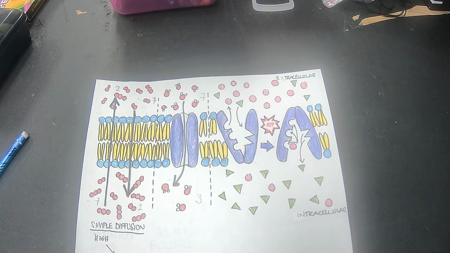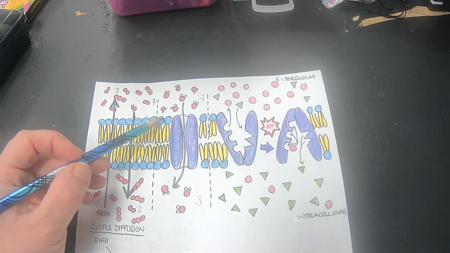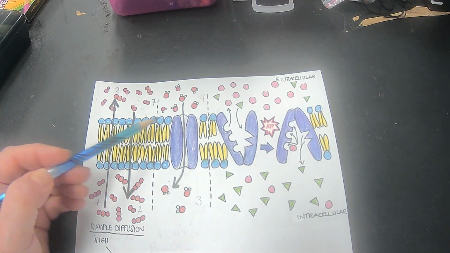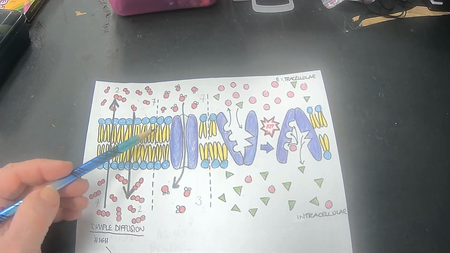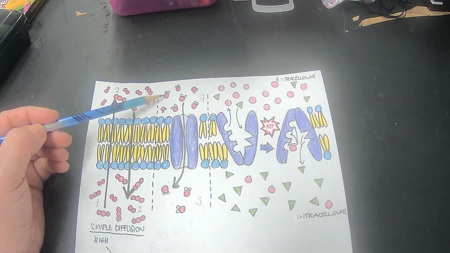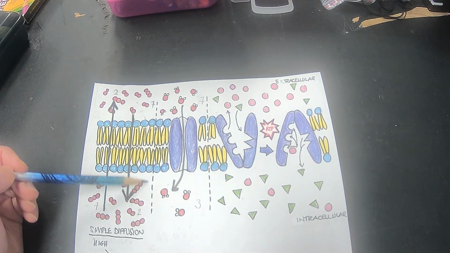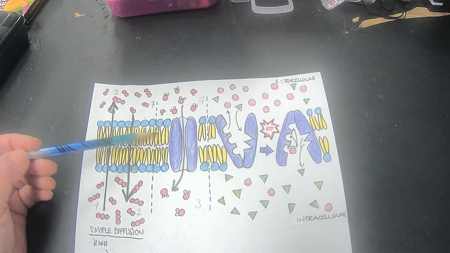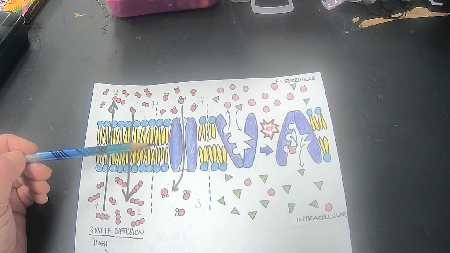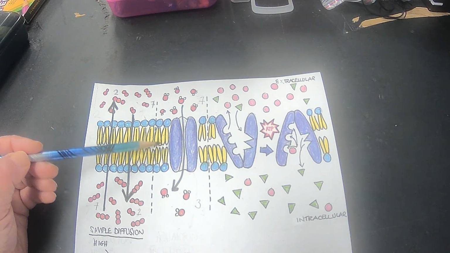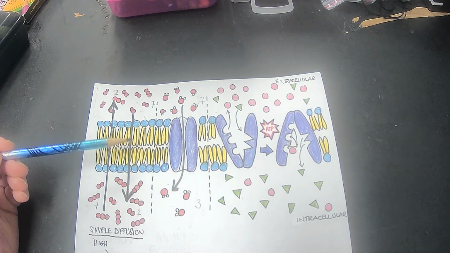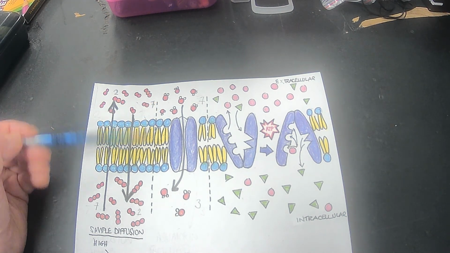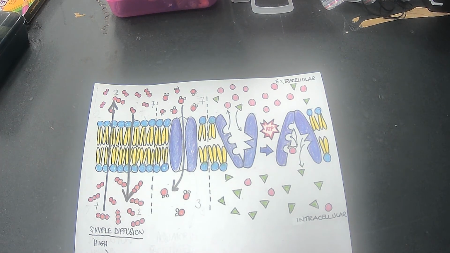But here's the difference. You remember we talked about how the phospholipid bilayers have the hydrophilic heads and the hydrophobic tails? If water molecules just tried to get straight through, like carbon dioxide and oxygen do, they'd get a problem when they got to the tail region, because the tails hate water, so they repel it. So water molecules can't just go through the phospholipid bilayer. They need to be helped through.